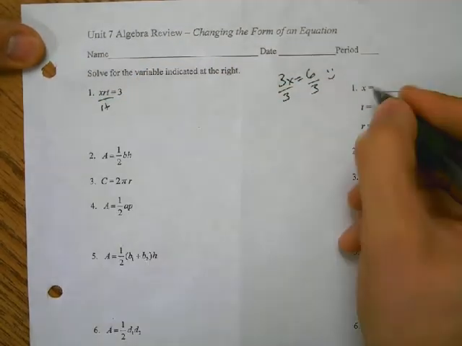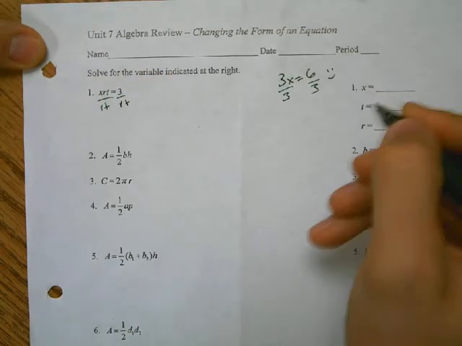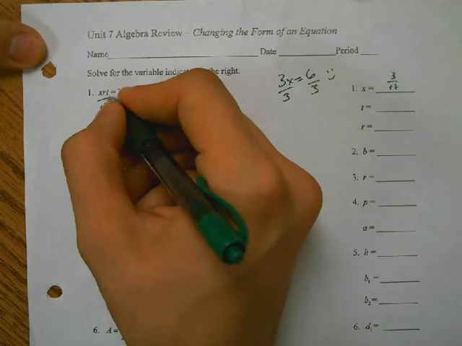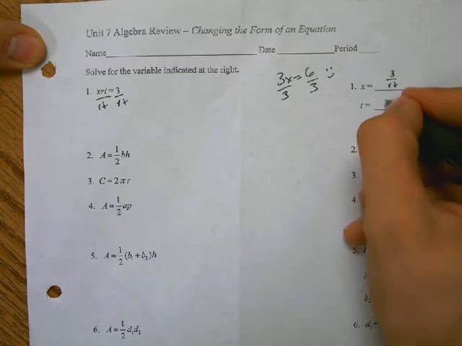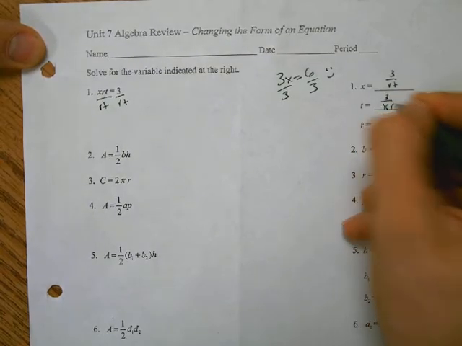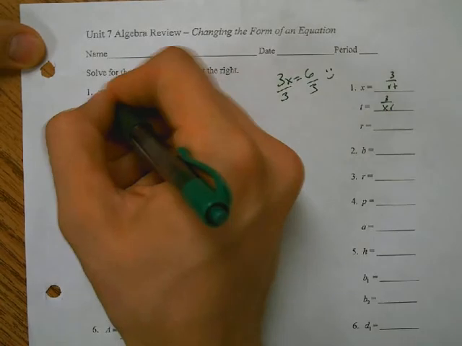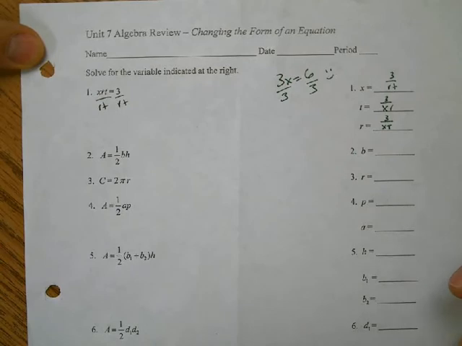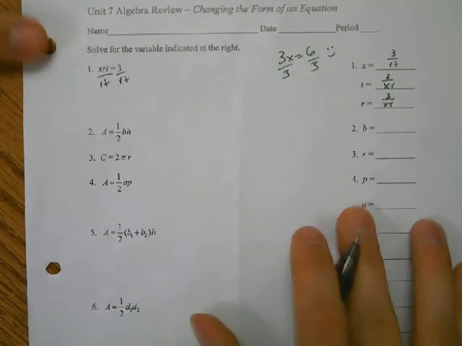So if we want x, we're going to divide that RT off. Alright, so x is equal to 3 over RT. The same way, if we want t, we're going to divide off XR. So we'll have 3 over XR. And if we wanted the R, we would divide off the X and the T. So we would have XT underneath. That's number one. Number two, I want B.